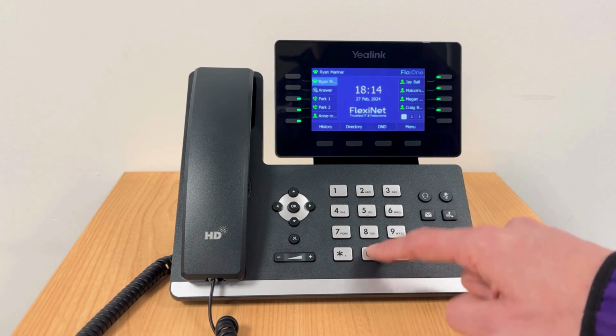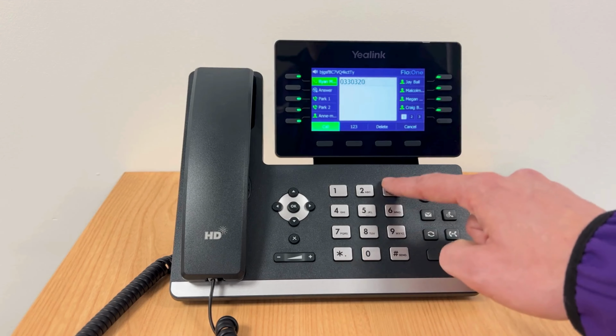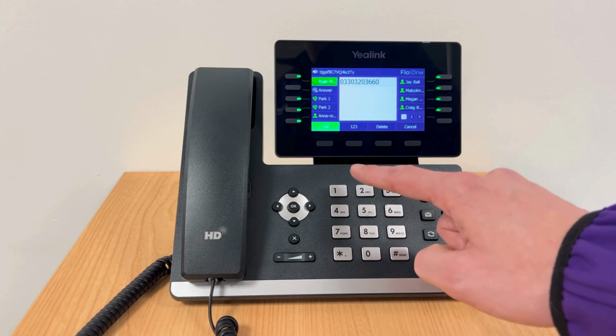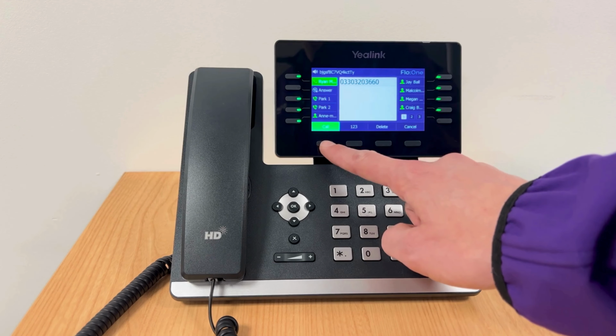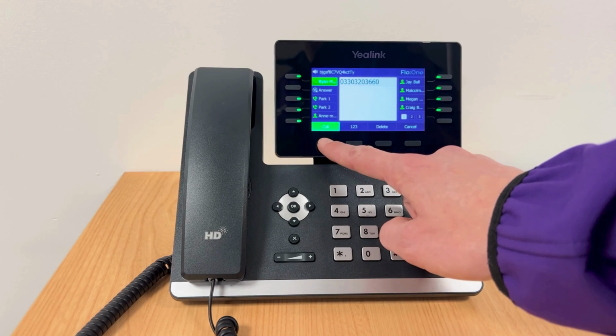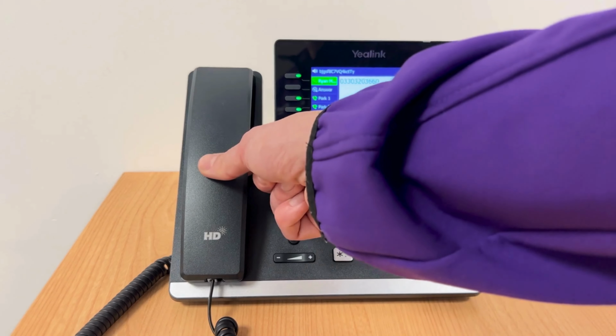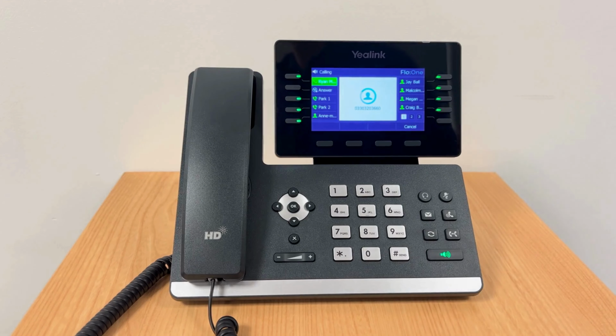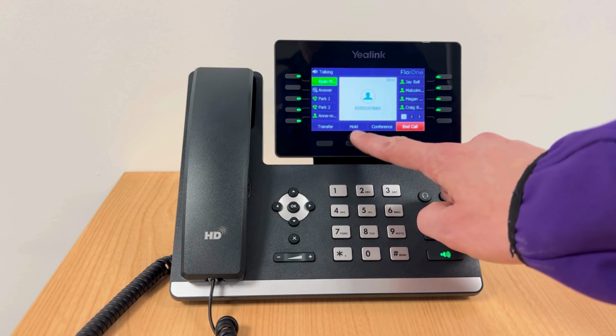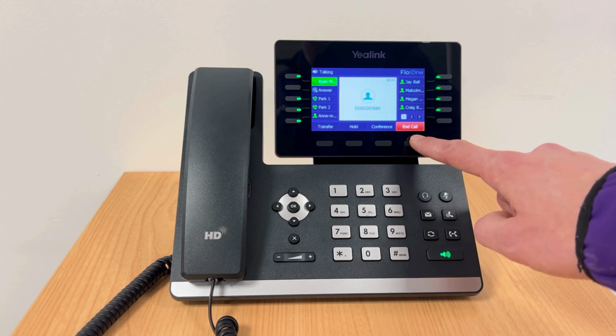To make a call, use the number pad to dial your number. Please note you do not need to press any extra digits to get an outside line, but you do typically need your area code. To connect the call, lift the handset or press the Send button. When on an active call, the soft keys have changed to display Transfer, Hold, Conference and End Call.